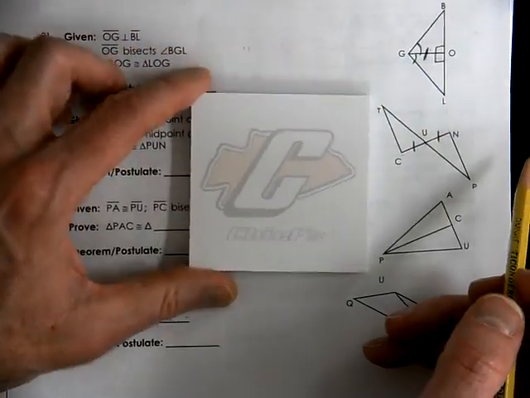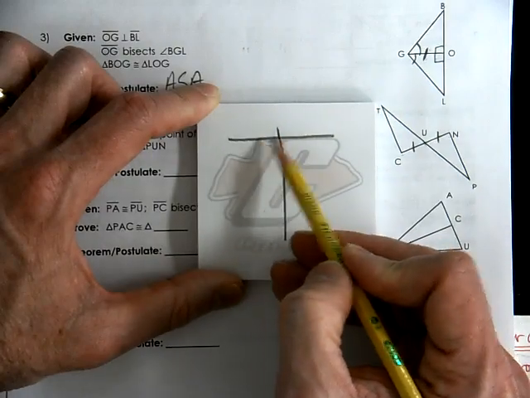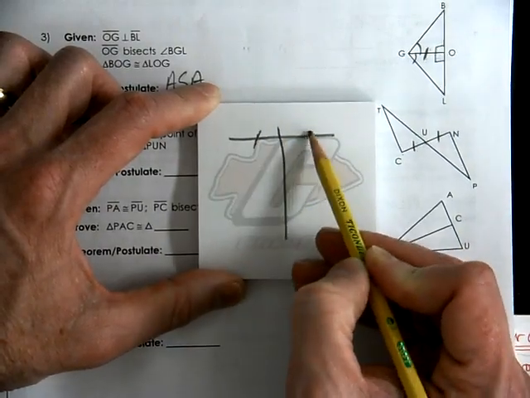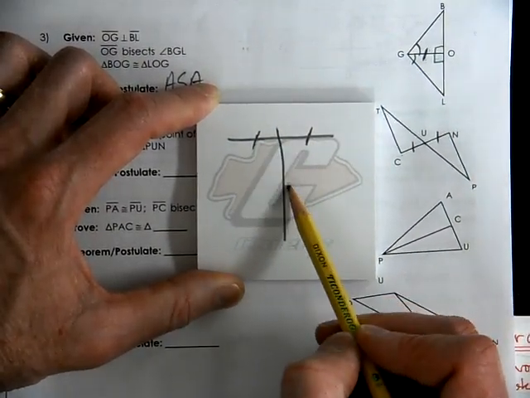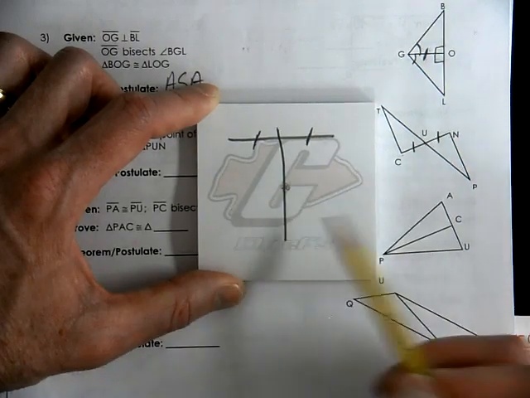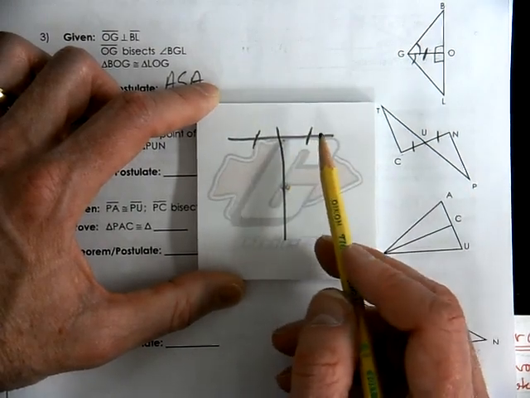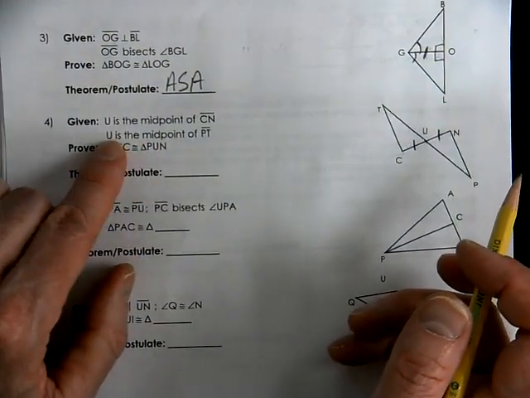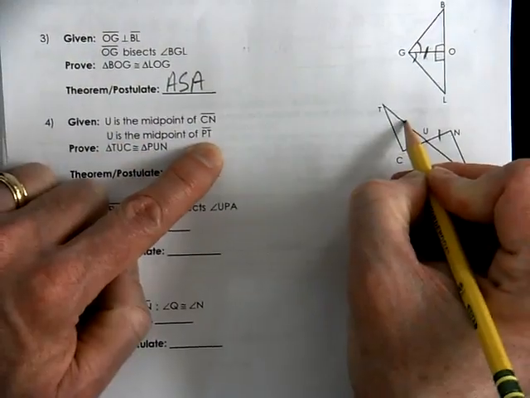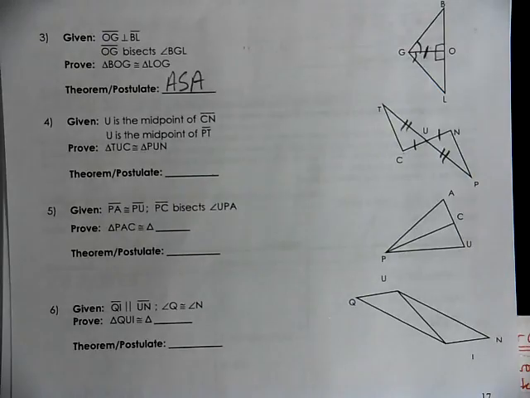If we had the big letter T, our vertical line could be bisecting our horizontal line, but clearly our horizontal line is not bisecting our vertical line. So just because one segment's bisecting the other does not mean that it's shared in both directions. But in this case, it is, because U is the midpoint of PT. As long as it tells us that, then we know that the midpoint divides a segment into two congruent parts.